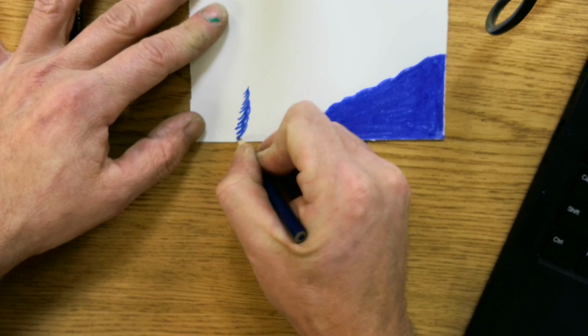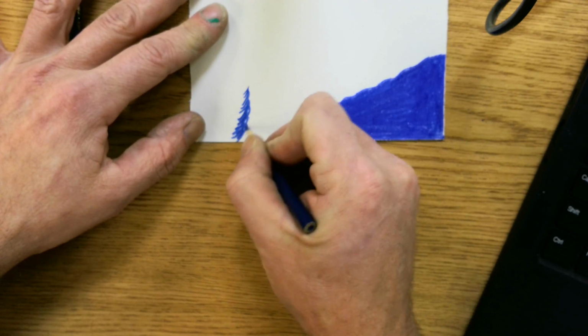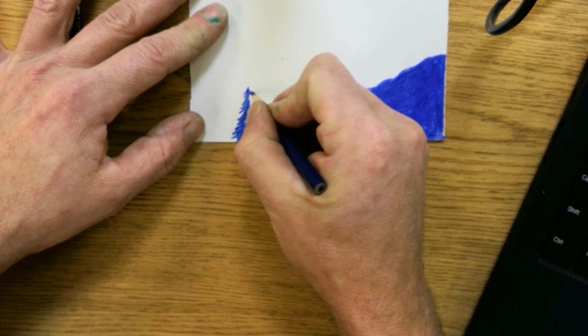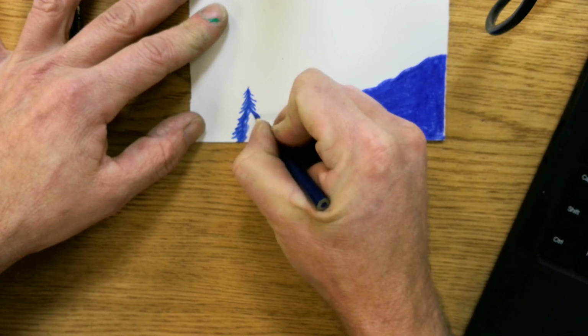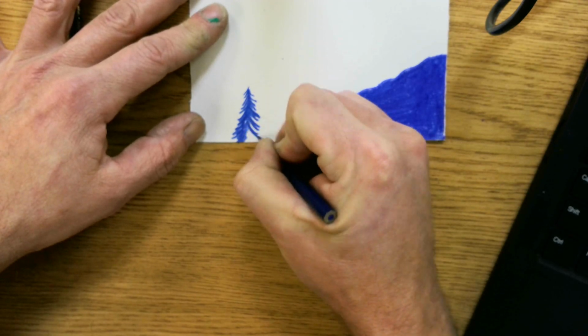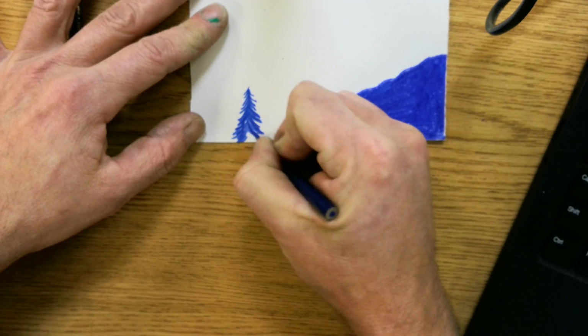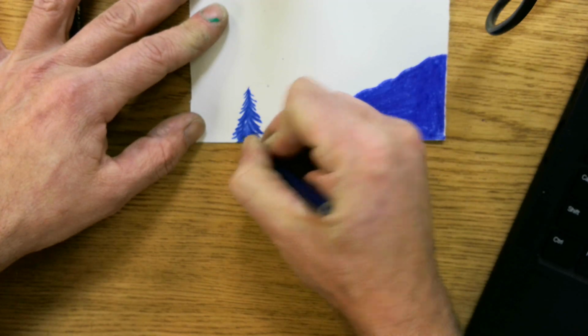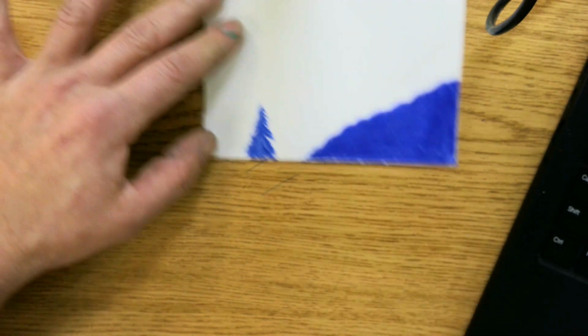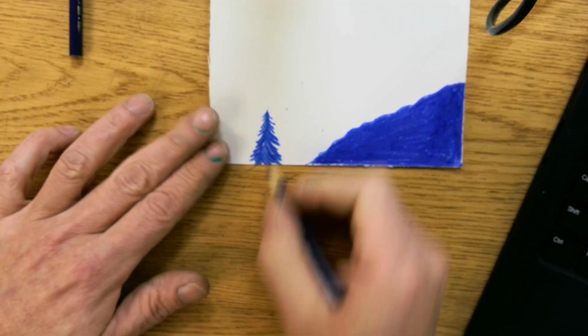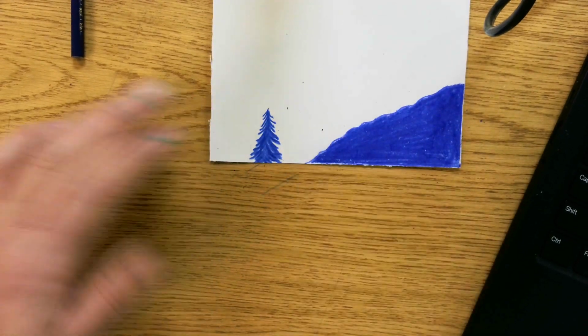Little curvy lines that get a little bit longer as you go down the tree, like this. Okay, so that's step number 2.